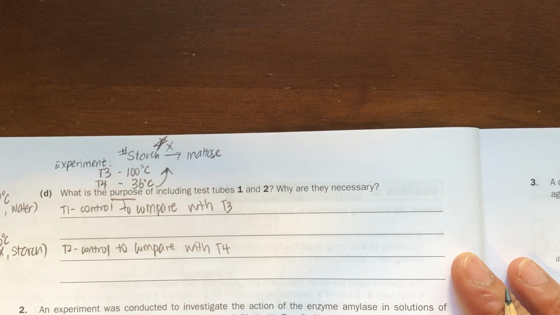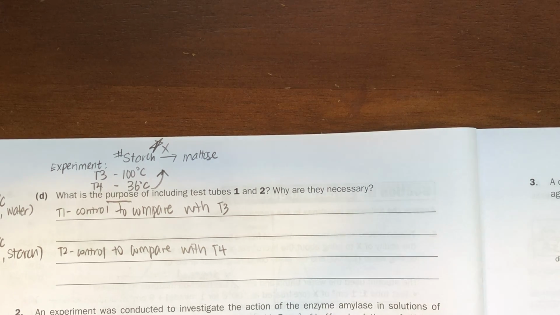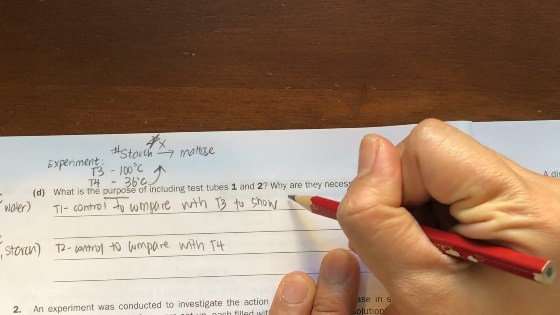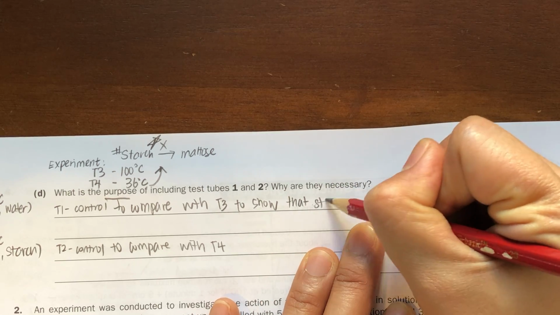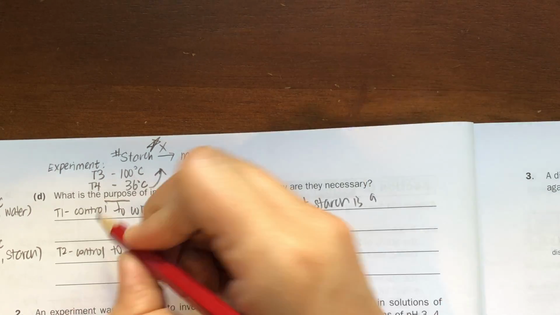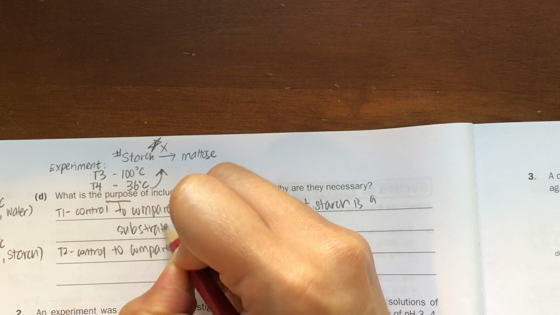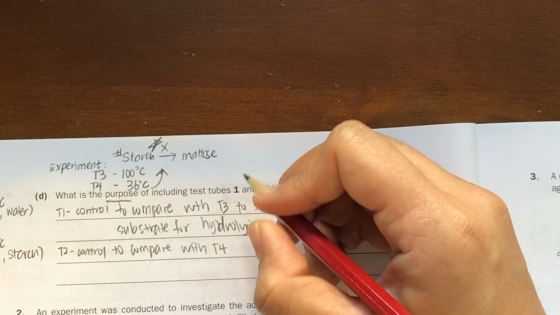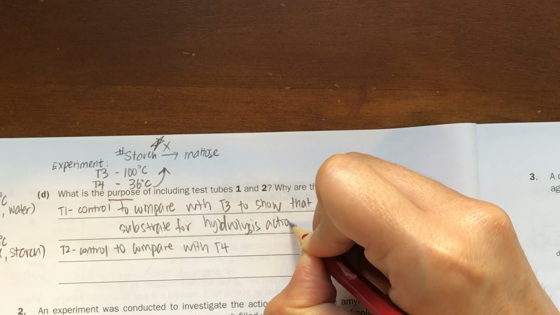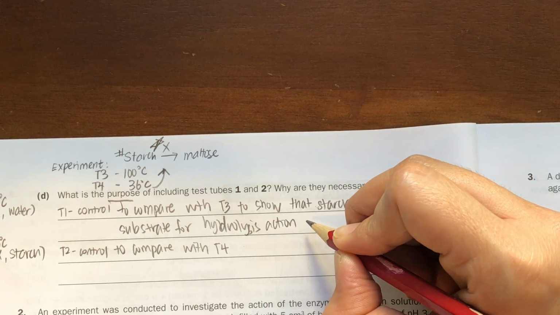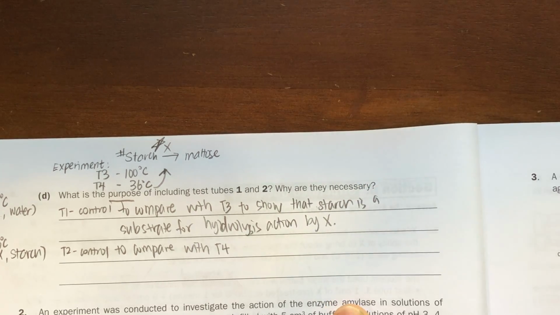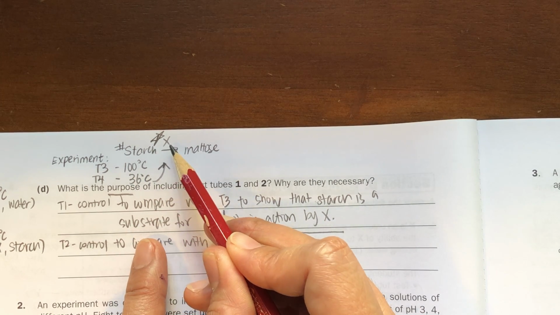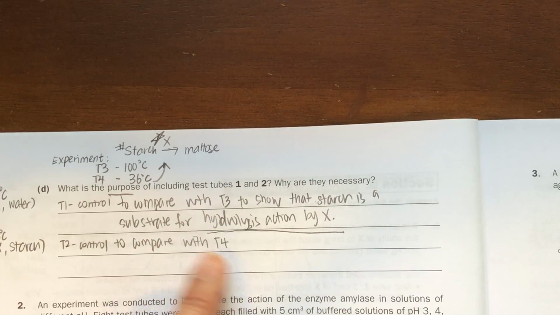So the purpose of test tube 1 is to be used to compare or to show that starch is a substrate for hydrolysis action by X. So it goes back to the experimental purpose, the hydrolysis action of X on starch.